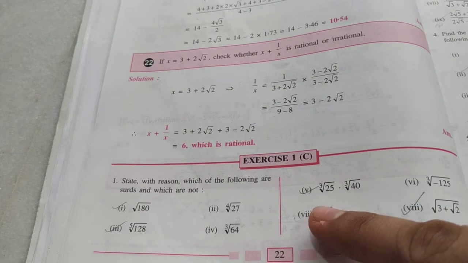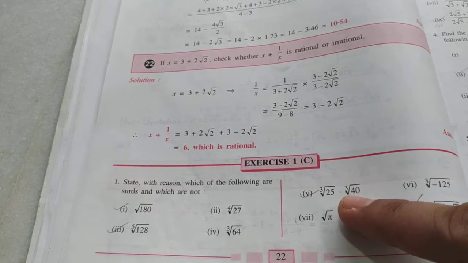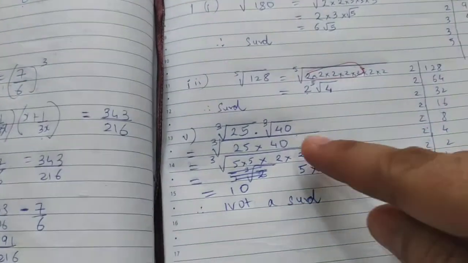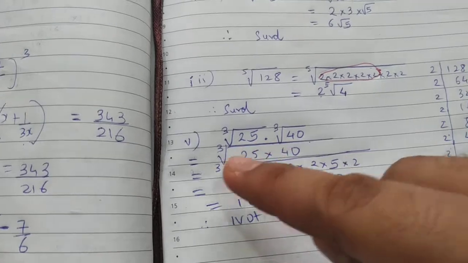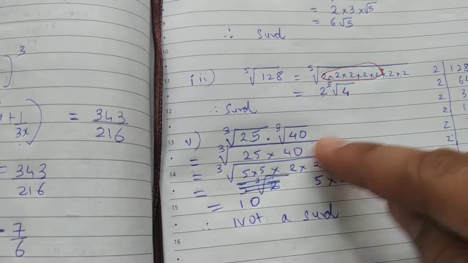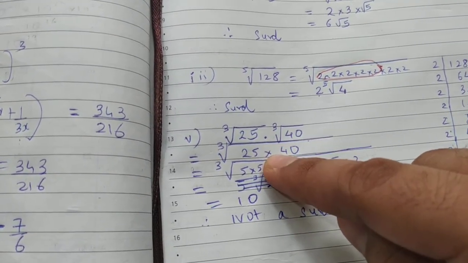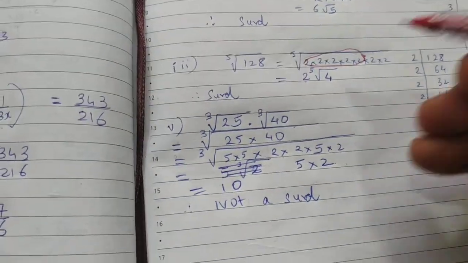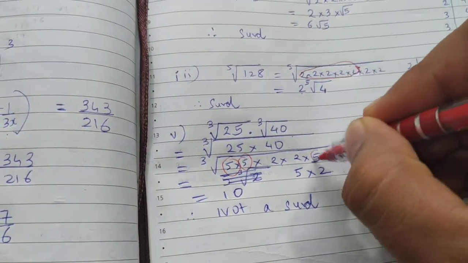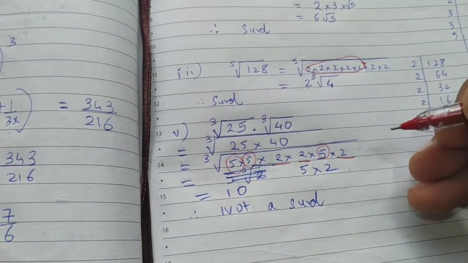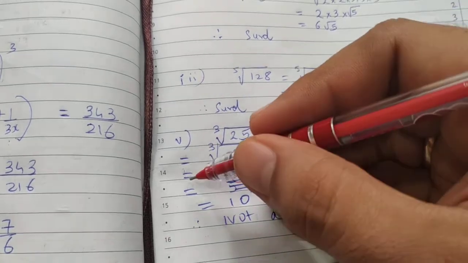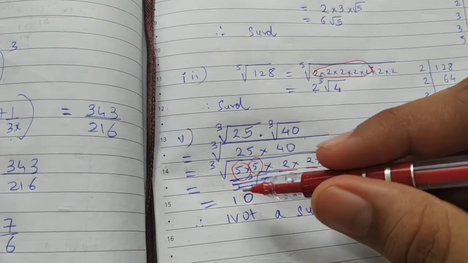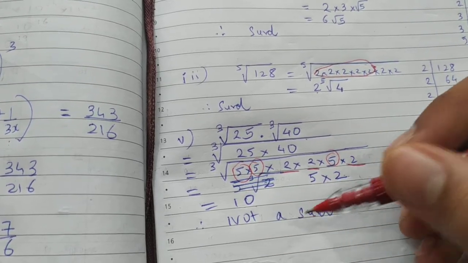Now in Roman number 5, it's cube root of 25 multiplied by cube root of 40. Since both of them have a cube root, we can bring them together and they can share a common umbrella, so multiplication is possible. Now prime factorize it, we see that we have 3 5's and 3 2's, so we can bring them out of the umbrella. 5 into 2 is 10, there is no umbrella left, hence it is not a surd.